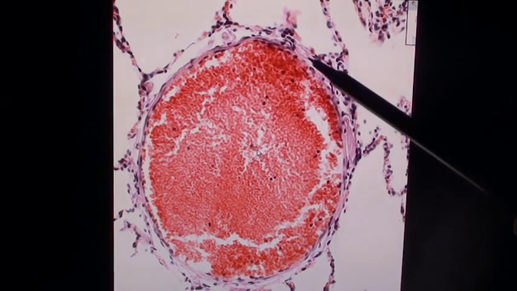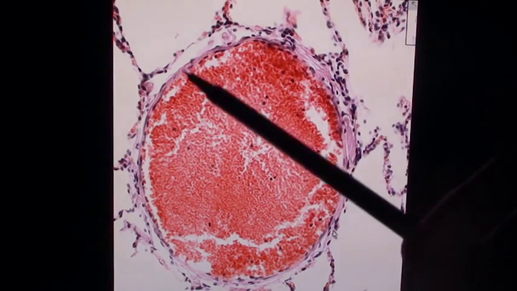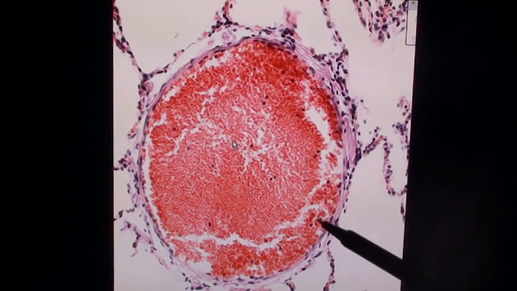Now these are all blood vessels. Okay, this is probably a vein because it has a very thin wall. But remember, the pulmonary arteries also have very thin walls because it's a low pressure system.